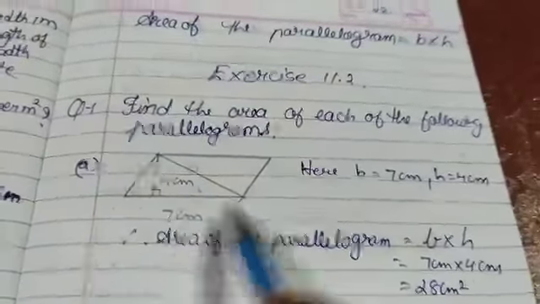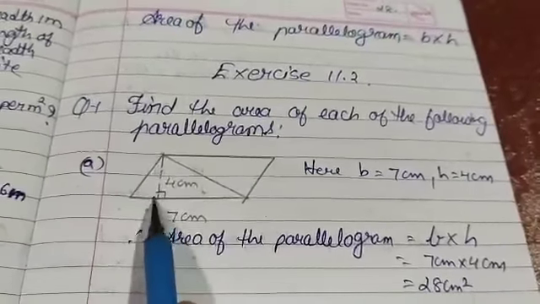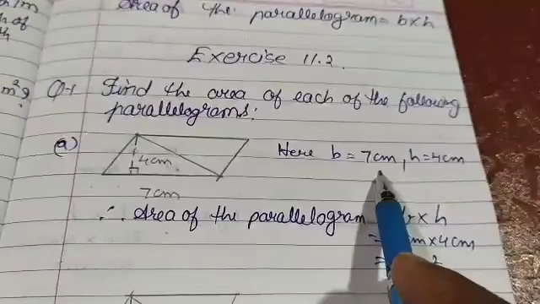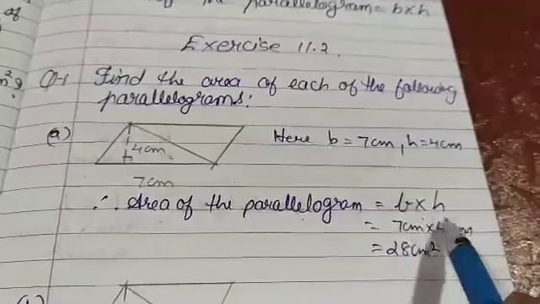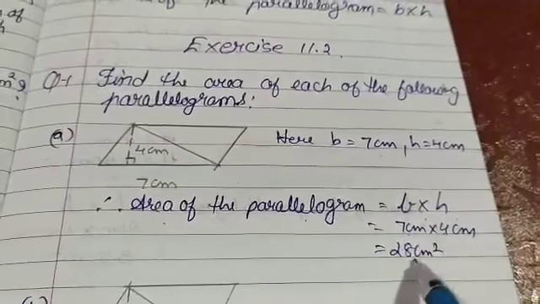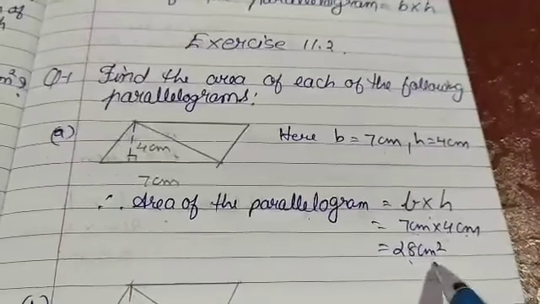Now here the first figure is given. Its base is 7 centimeter and height is 4 centimeter. So write down base 7 centimeter and height 4 centimeter. The area of the parallelogram will be base into height, that is 7 into 4 gives 28 centimeter square, that is, centimeter into centimeter becomes centimeter square.